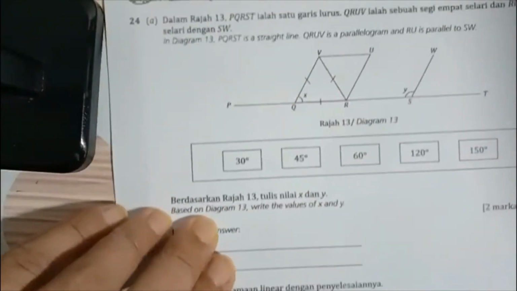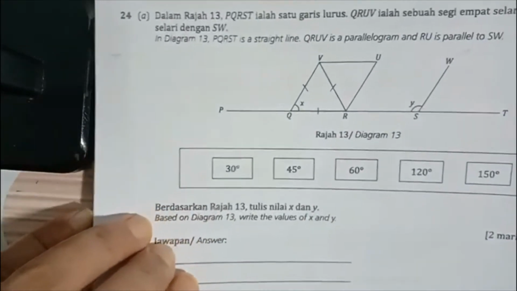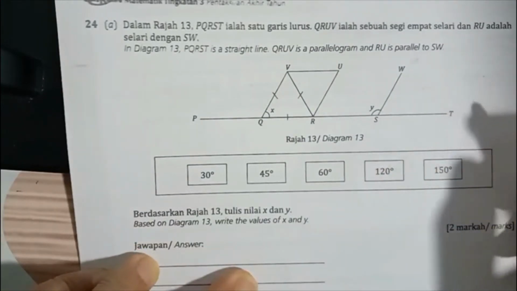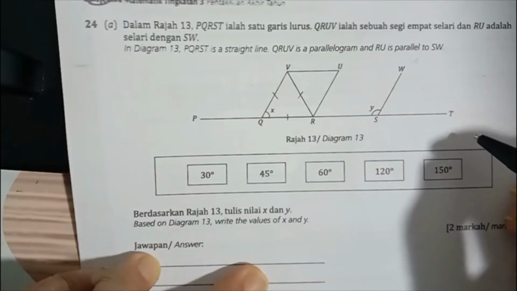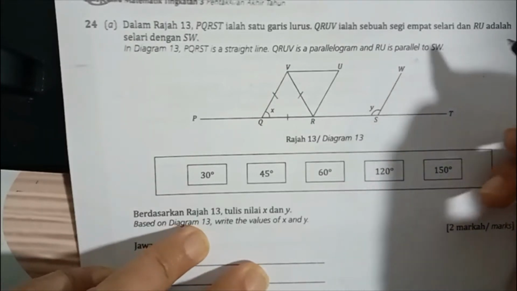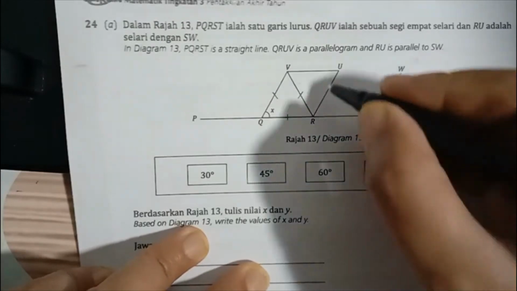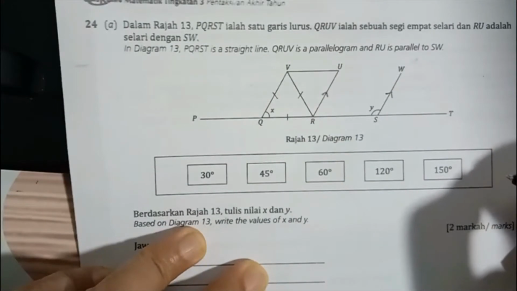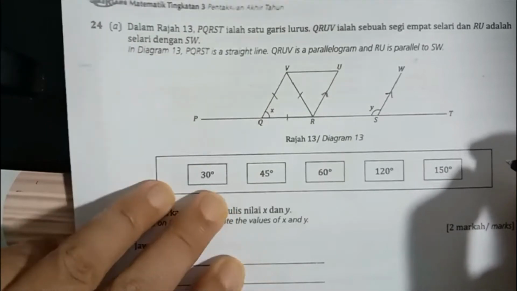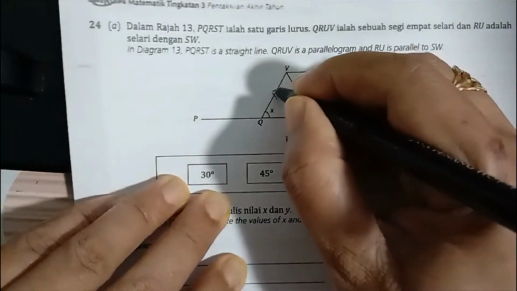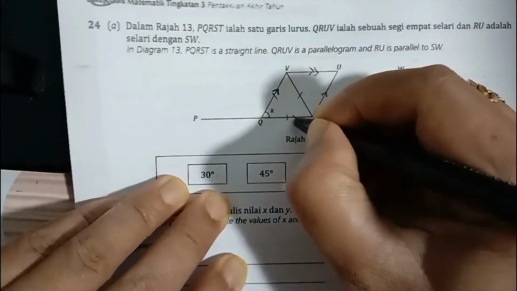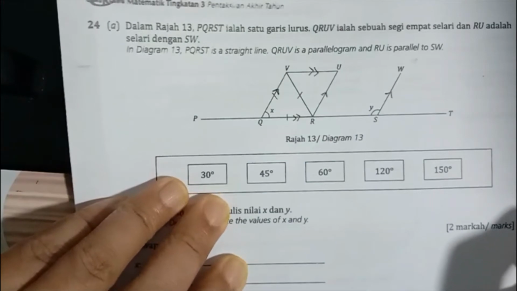Okay, number 24. In diagram 13, PQRST is a straight line. QRUV is a parallelogram and RU is parallel to SW. RU parallel to SW here. There are two parallels. Given also QRUV is a parallelogram, so meaning this is also parallel to this one, and this one parallel to this one.